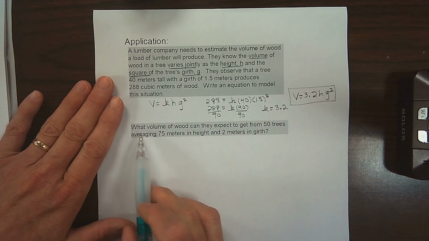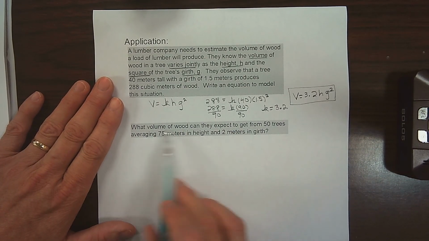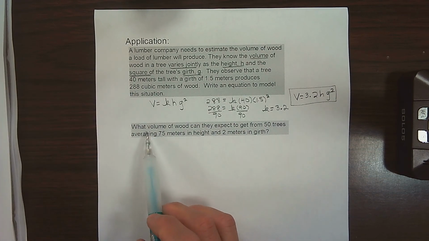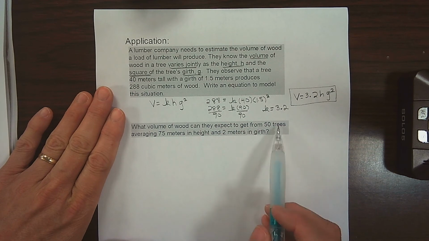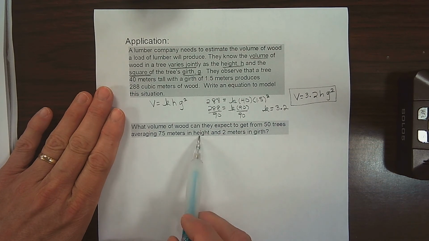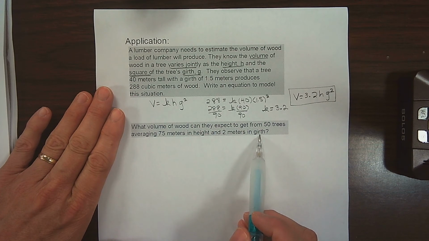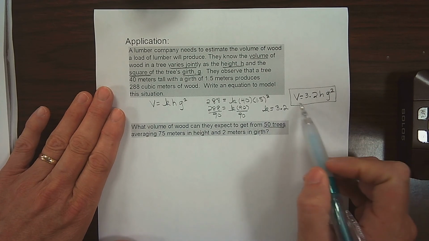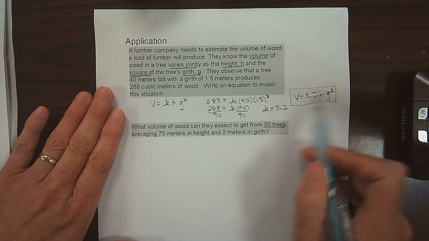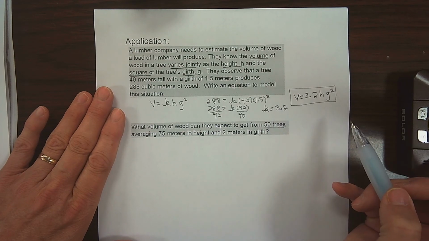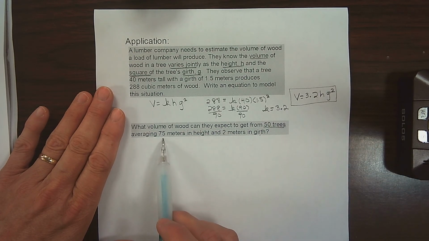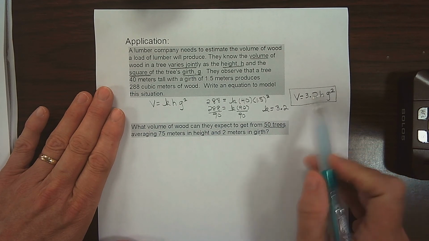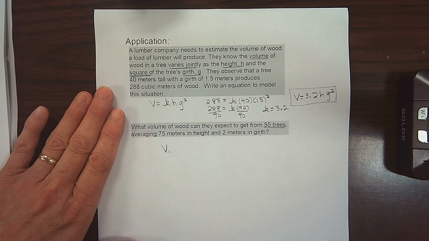The question here is what volume of wood, well, that does seem like what we would be most concerned about, is how much wood can I generate if this is my business, right? What volume of wood can they expect to get from 50 trees averaging 75 meters in height and 2 meters in girth? Now, keep in mind that the number of trees wasn't considered in this problem. This is the volume of wood produced by a tree. But if these trees, on average, have a height of 75 meters and a girth of 2 meters, I can plug that in and find the volume of one tree.